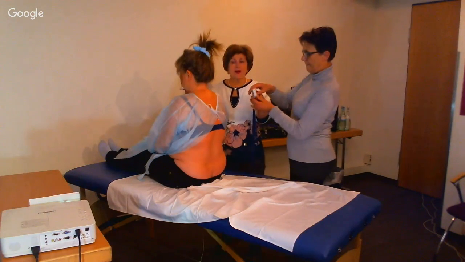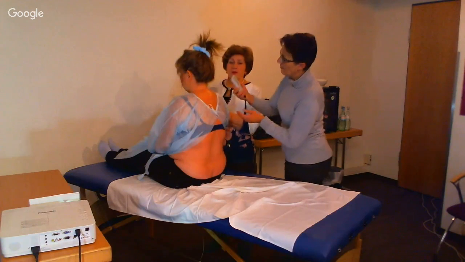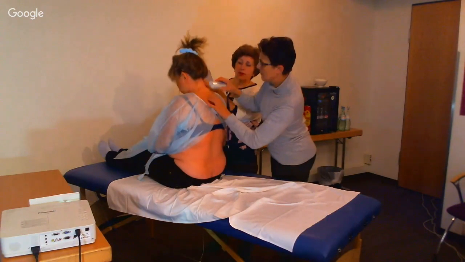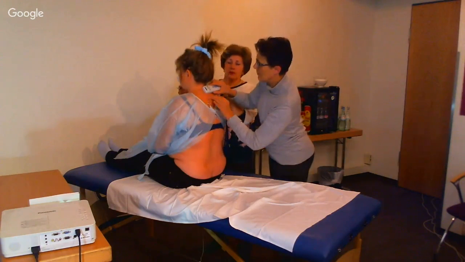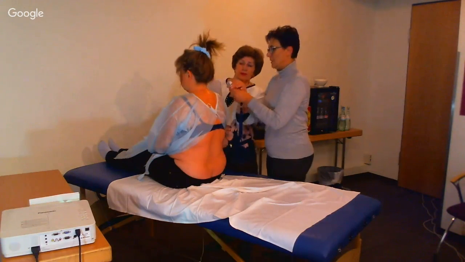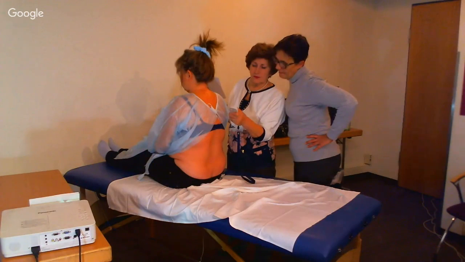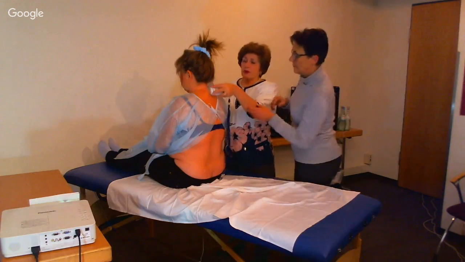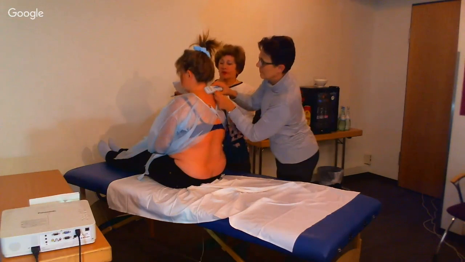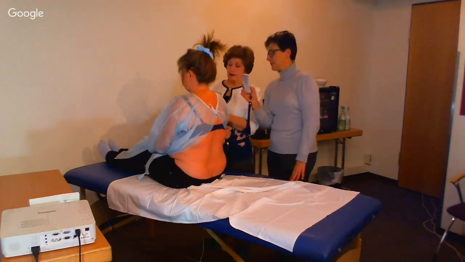The electrode is vertical, and we apply the dose to the seventh vertebra, again with the whole area of the electrode. Thirteen seconds.